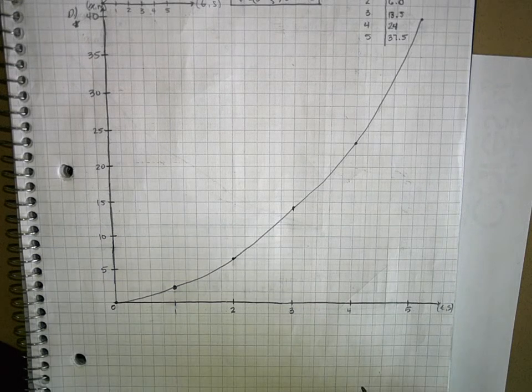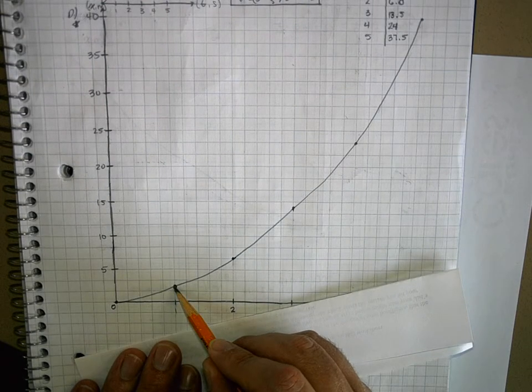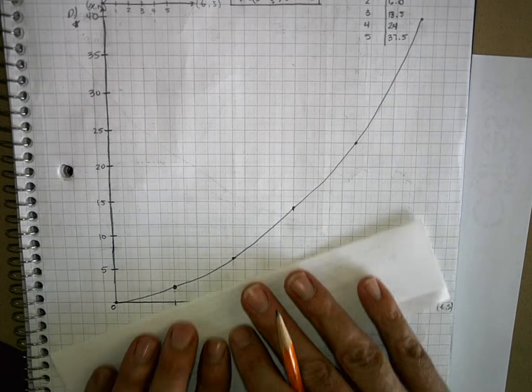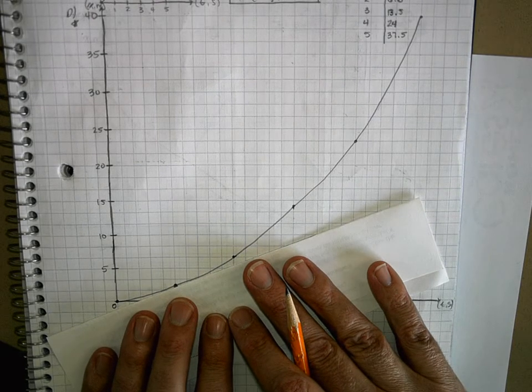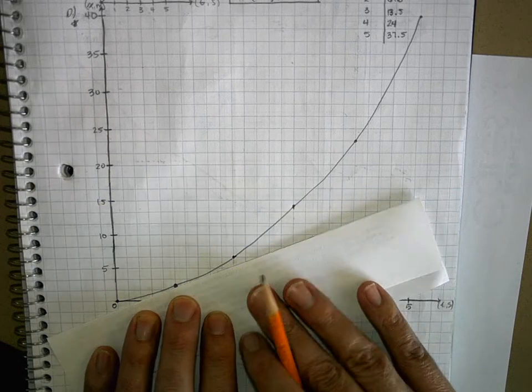Okay? So what we're going to do is this. I'm going to calculate the slope at this point right here. And it's going to give me the instantaneous velocity of the object at 1 second. So now it sometimes doesn't work out just perfectly. That's okay. So see, I'm going to kiss that graph.